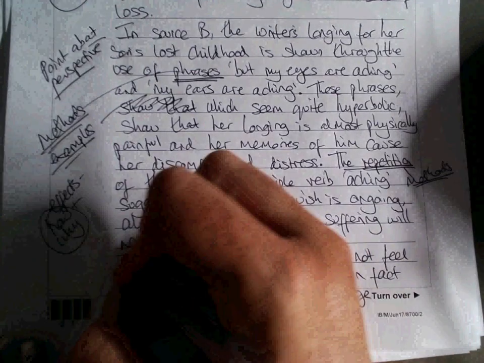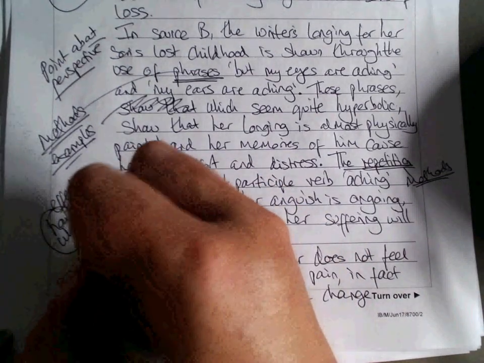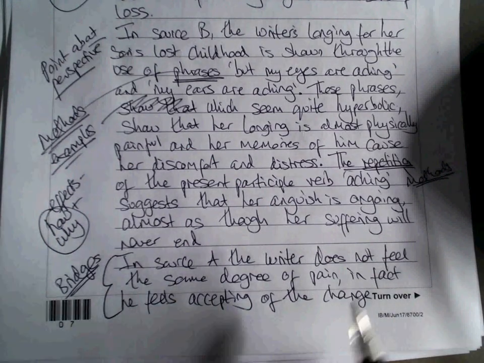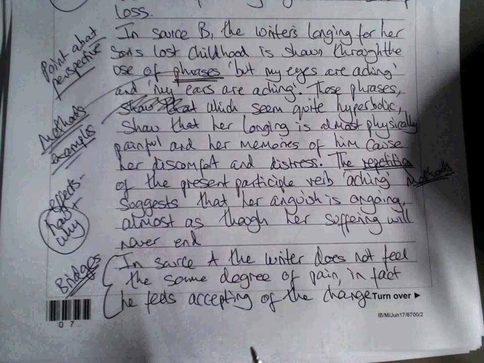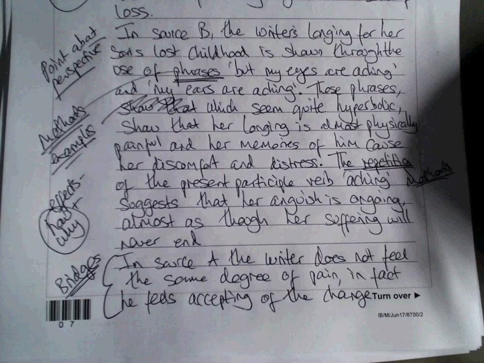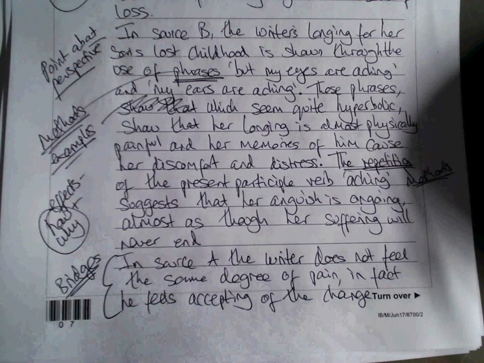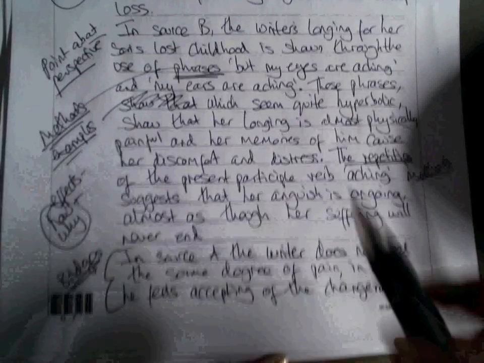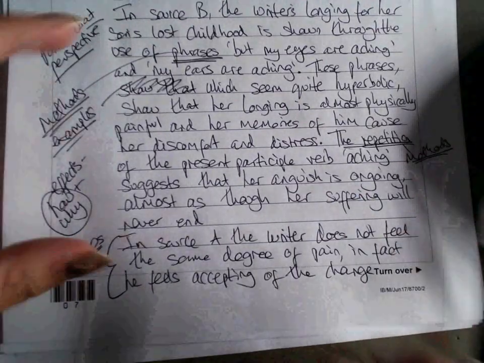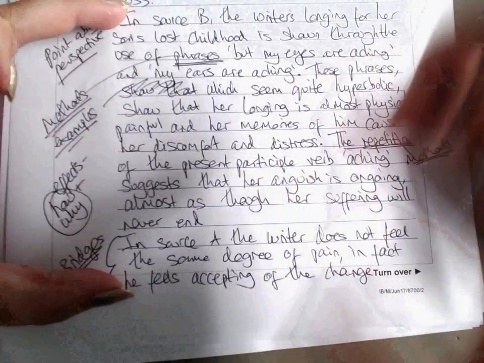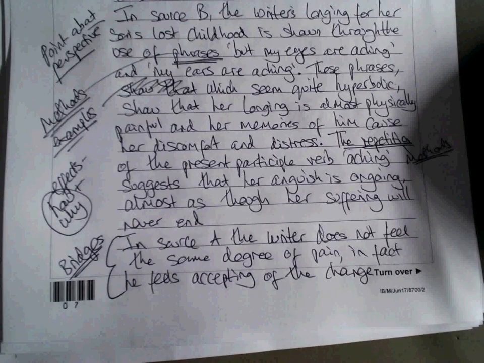Then I would simply go into doing another similar point like I've done here. I would find my example, my technique, and do this in the same way. I view these as bridges, bridging from one source into the next. By comparing, I'm saying it doesn't feel the same sort of pain; in actual fact, he's more accepting. And then I go on to my next point. I would probably do the same amount again on source A, and that would be considered one comparative point. So I've done half a comparison and a bridge in this section, and then I'd expect to do this much again down here, and that would be classed as one comparative PEEL.